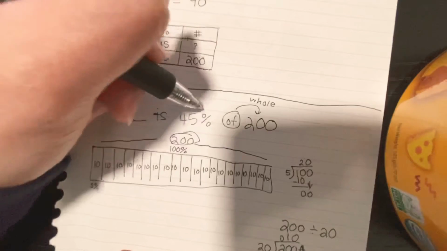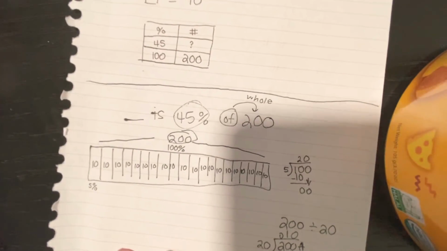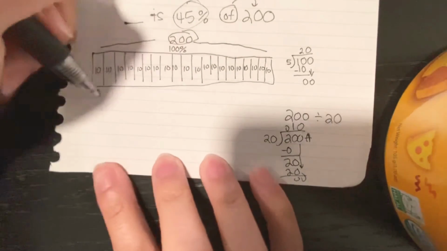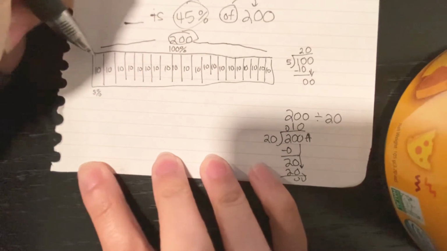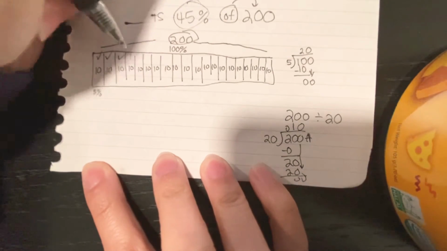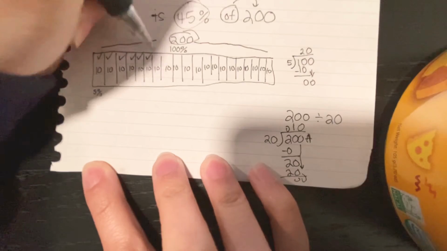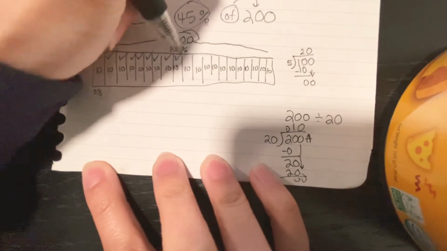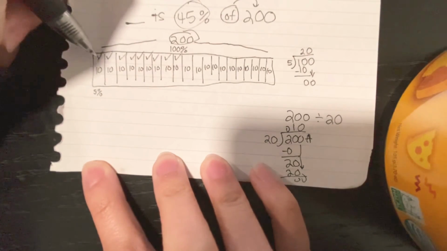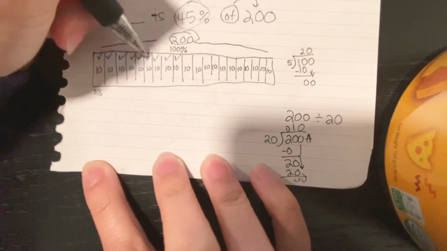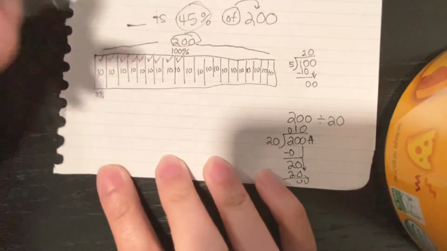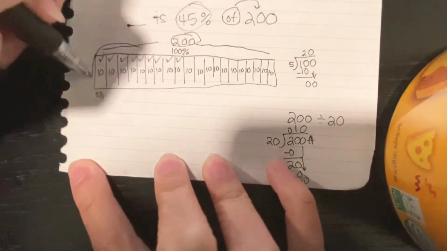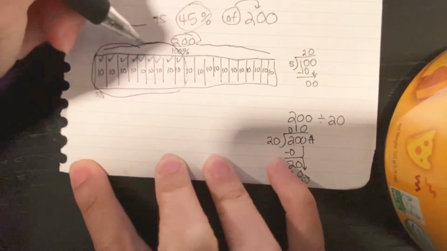And what percentage do I need to get to? 45%. So I need to count by 5. So 5, 10, 15, 20, 25, 30, 35, 40, 45. So that is 45%. So I'm going to circle the 45%.